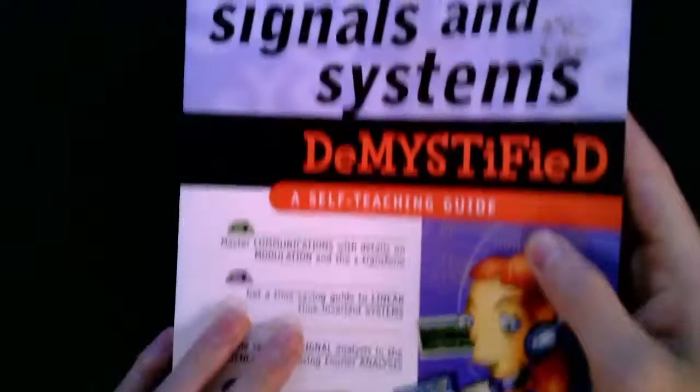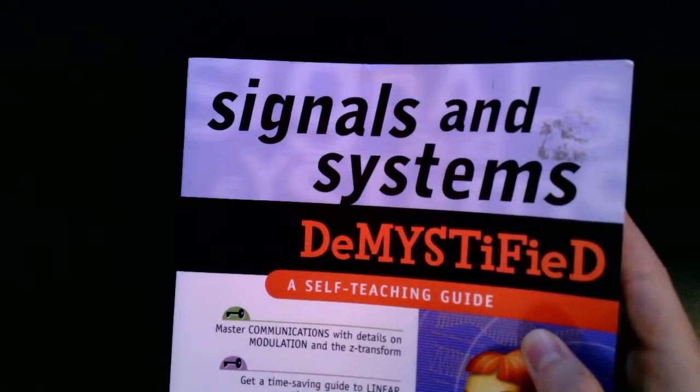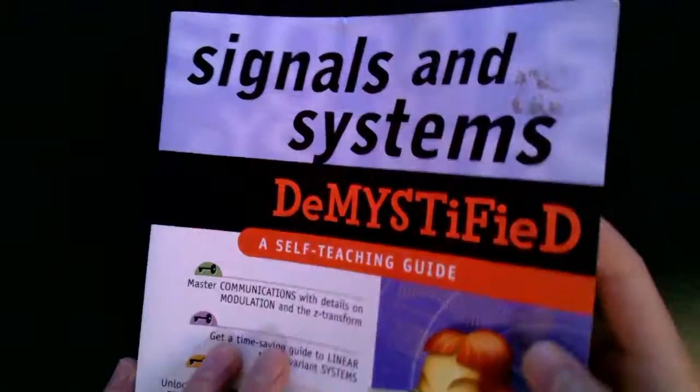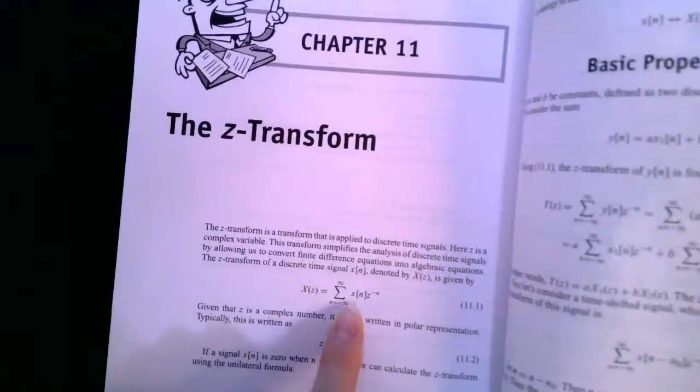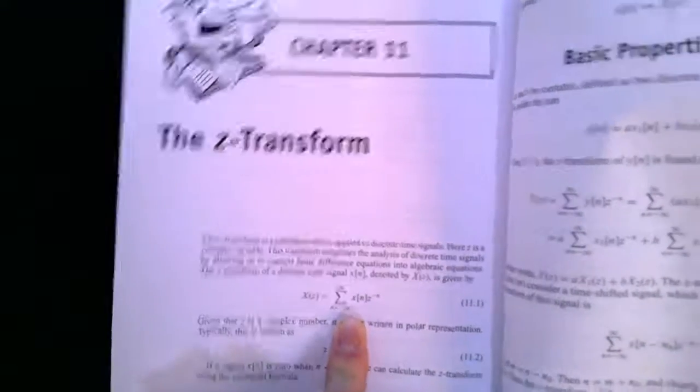All right, so this video is going to be a little bit different from the other ones. I have been kind of curious about this, and I think I figured something out last night. So I've got a funny book here, Signals and Systems Demystified, because you've got to read the easy books to learn the hard stuff.